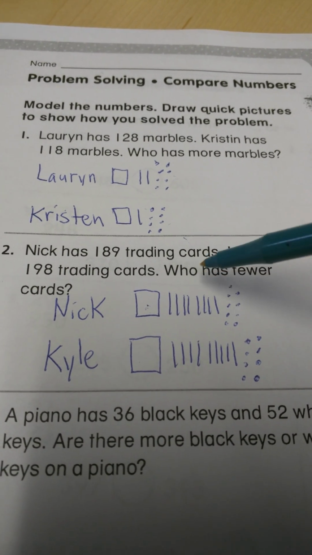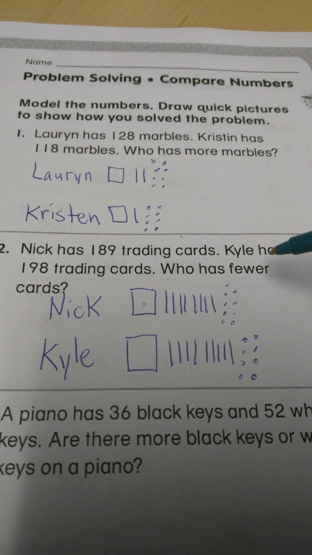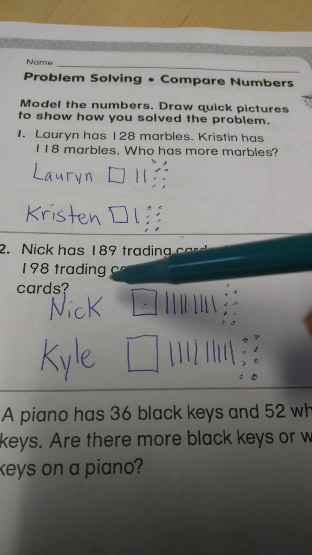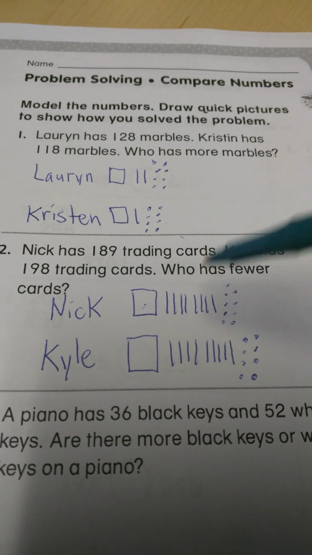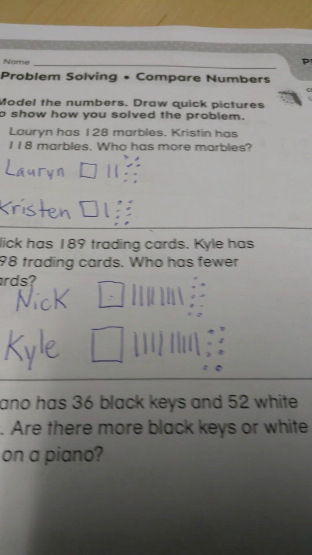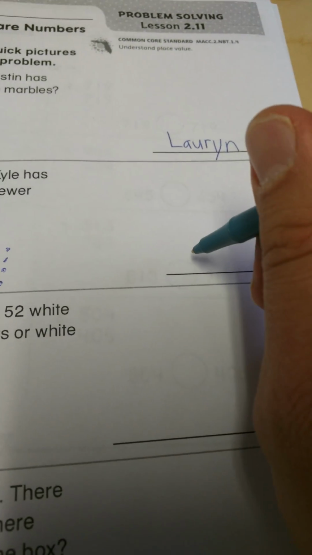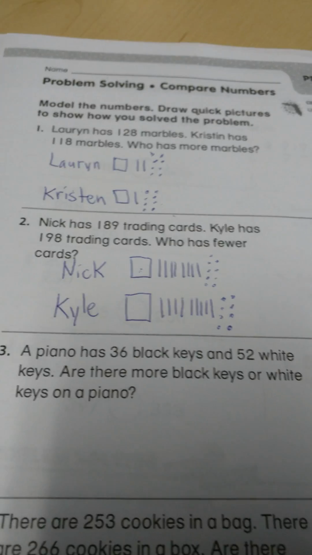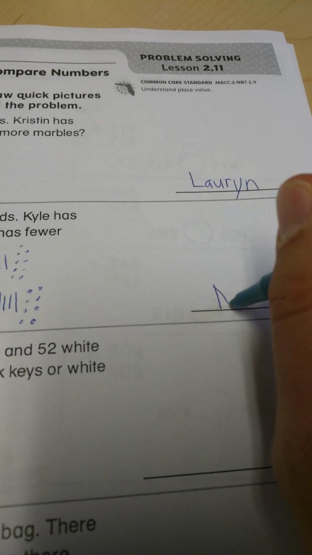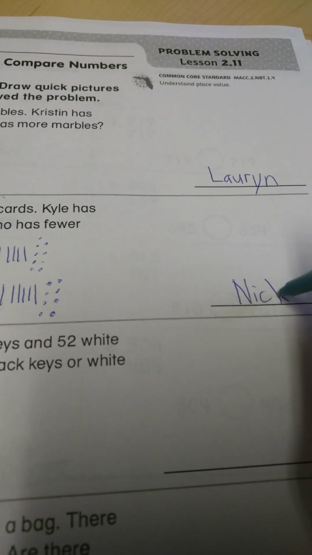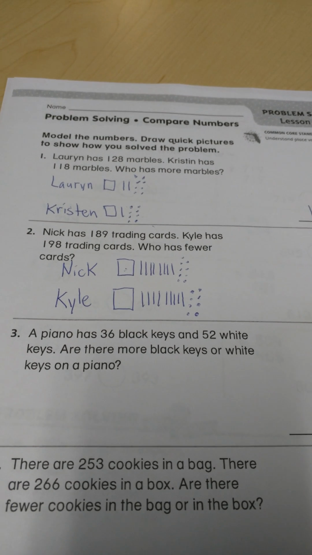But the question asks who has fewer. And if I look at who has fewer cards, that would be Nick. So while Kyle has more, the question is asking who has fewer, so it's important to read the question. So we're going to go ahead and write Nick has fewer. And there you go.